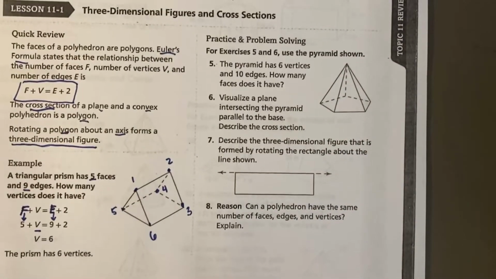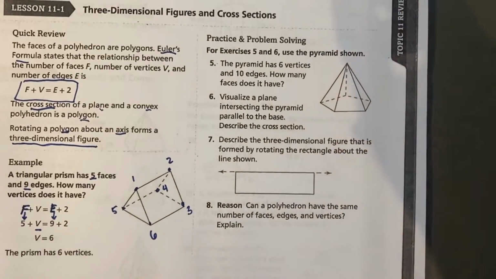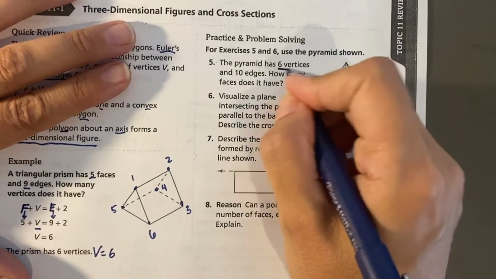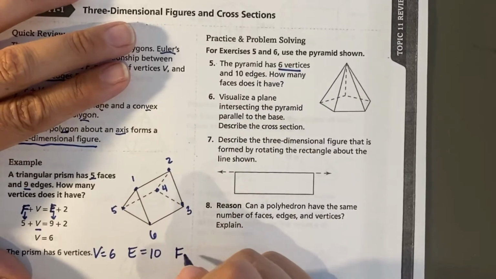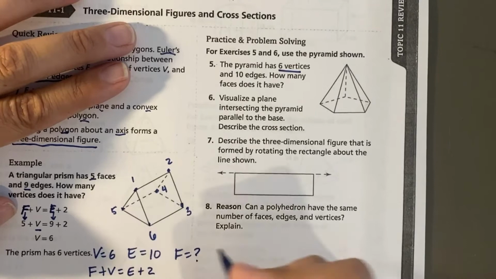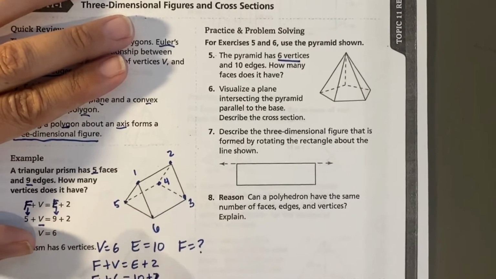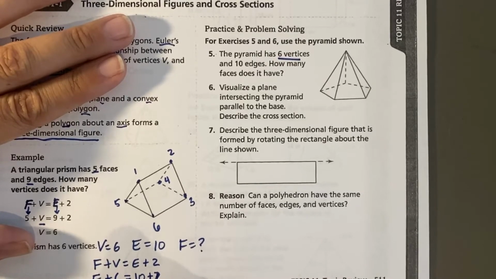Now, doing some more examples in lesson 11.1, it says a pyramid has 6 vertices, okay? So V is 6 and E is 10. How many faces does it have? So what is F? Using this formula, F plus V equals E plus 2, we can substitute V as 6 and E as 10. So on the right, we get 12. And if we subtract 6 on both sides, we get F is 6.